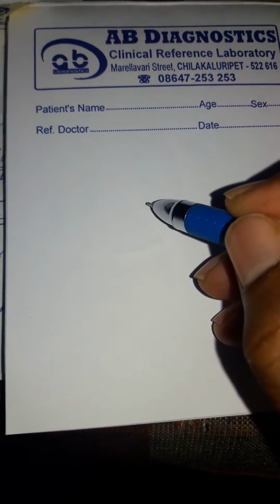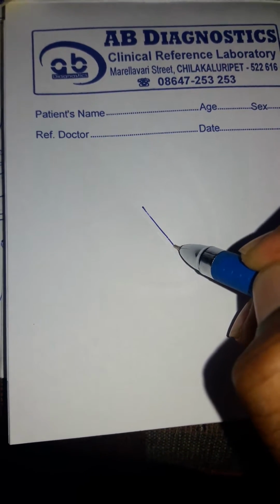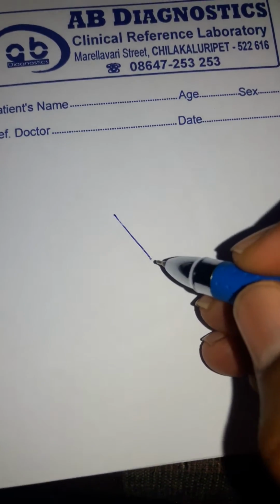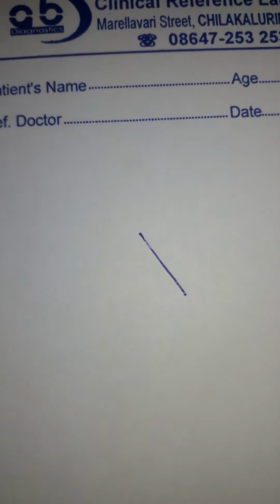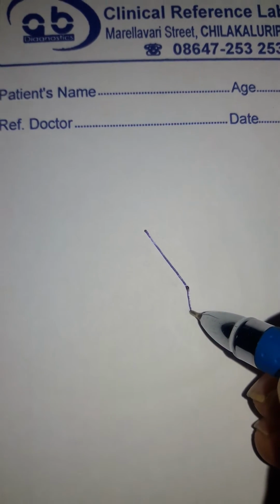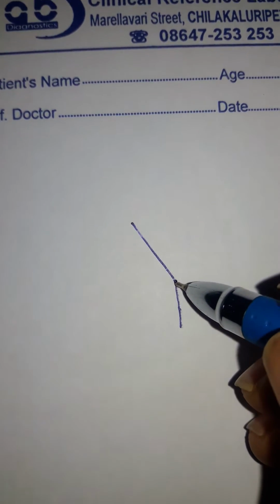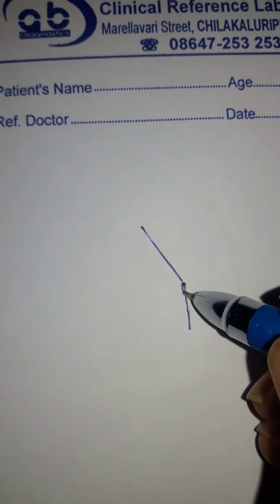Okay. Now this is GSPN. This becomes the horizontal part of the facial nerve. I am making it thicker.